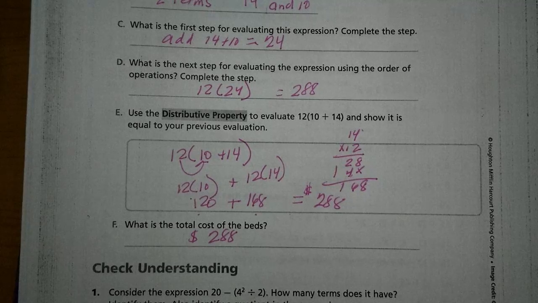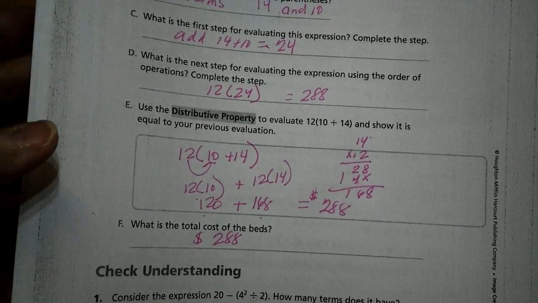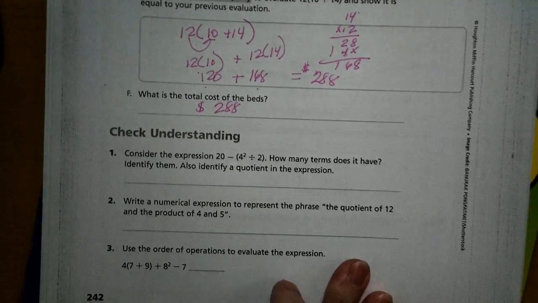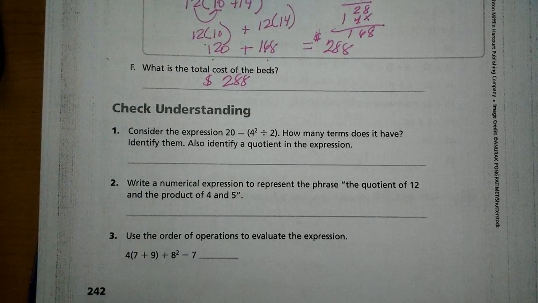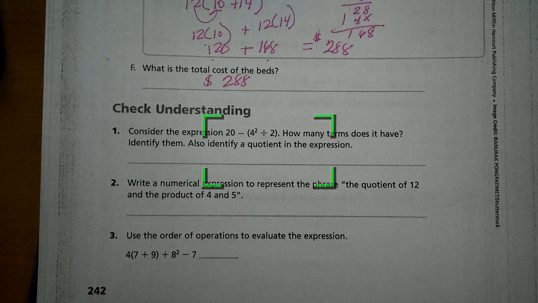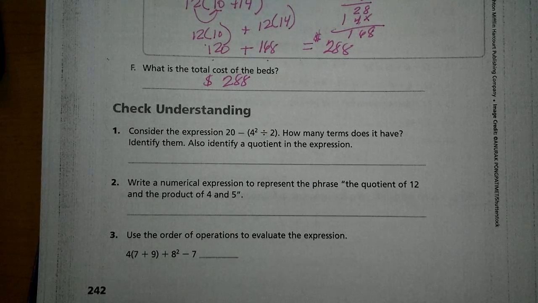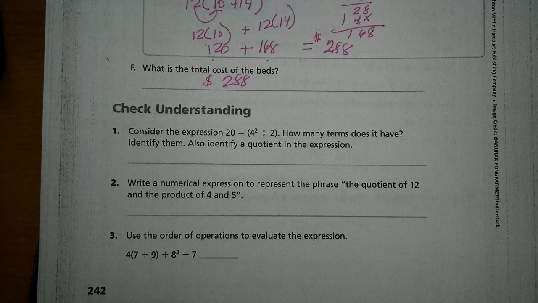All right, good. All right, move on to the check understanding. Okay, I'm going to give you, what do we have, about 9 minutes? No, we have about 17 minutes. So I'm going to give you 9 minutes to work on that one, so we can come back and check it, okay?